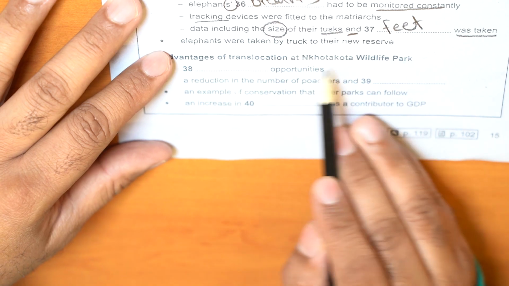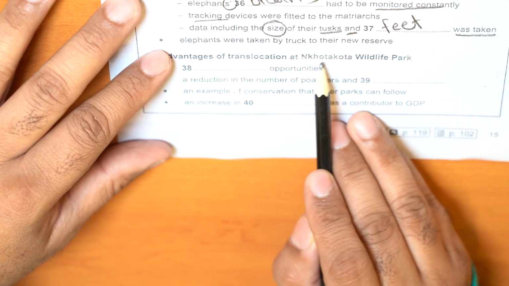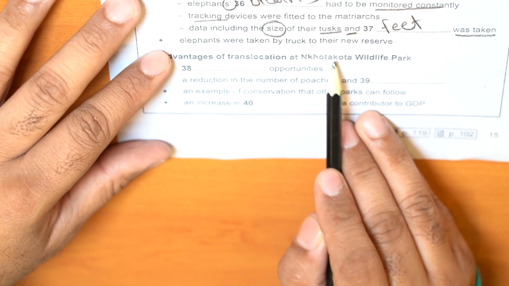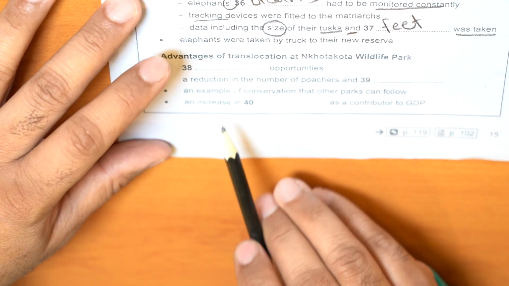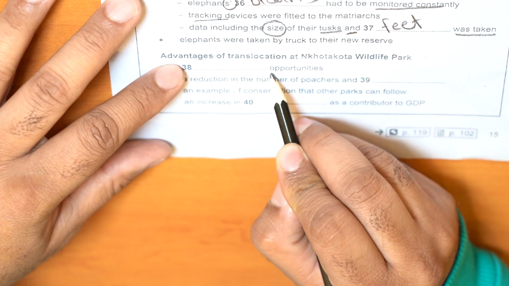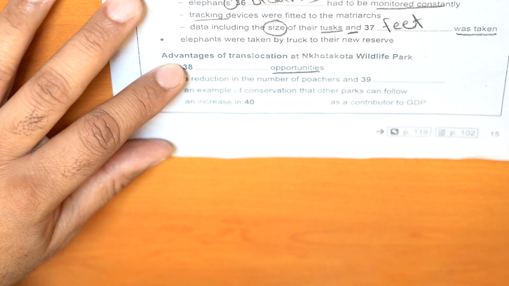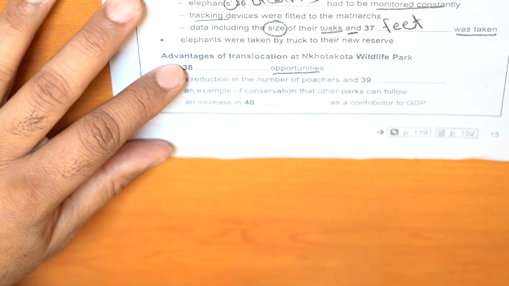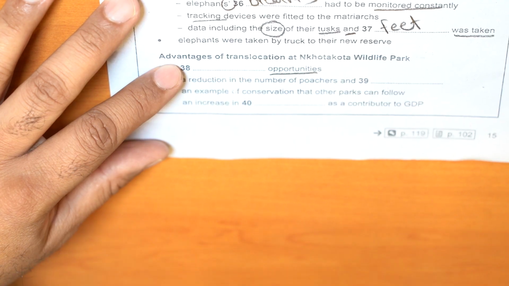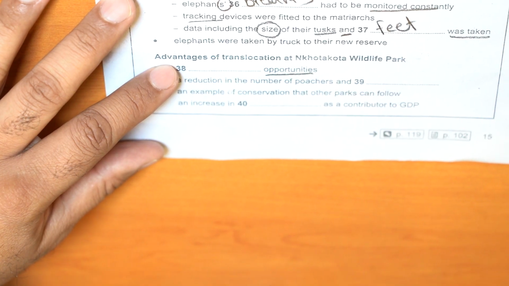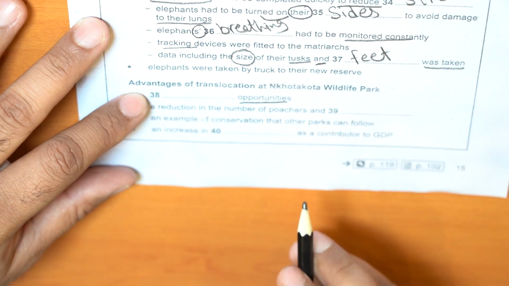Advantages of translocation at Nkotakota Wildlife Park. Okay, you need to say Kota two times. Kota is donkey in Punjabi. So Nkotakota Wildlife Park, dash, opportunities. Very simple. It's going to be the type of opportunities. It can be like positive opportunities, job opportunities. Okay, so type of opportunities.